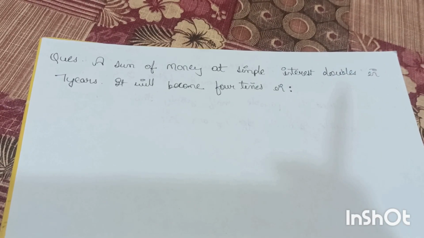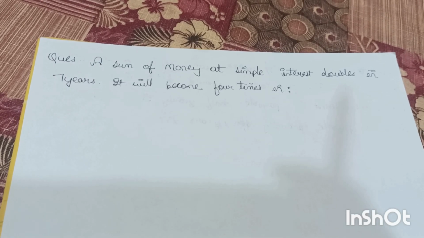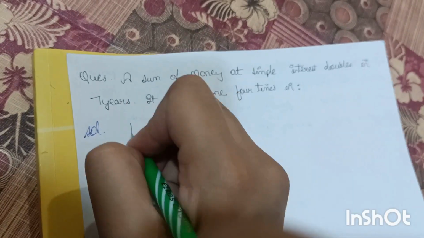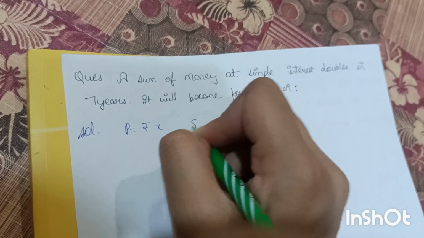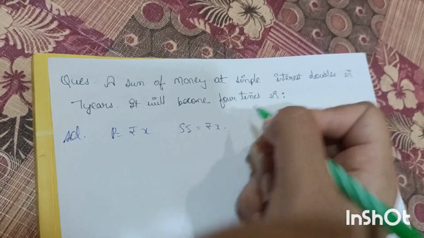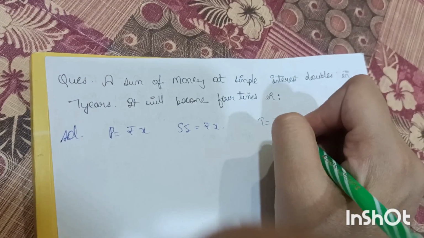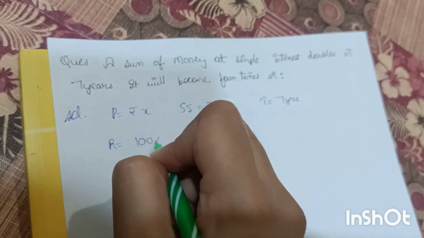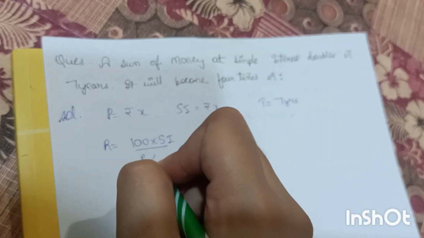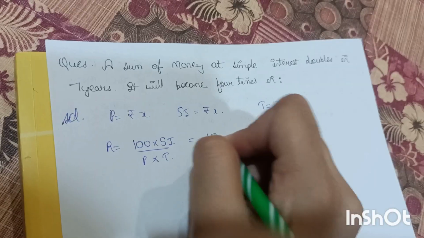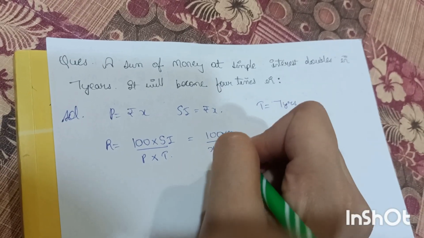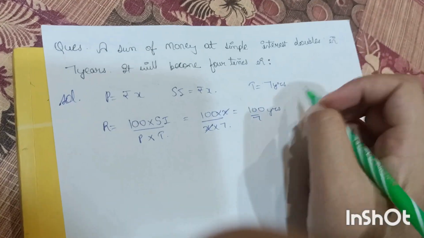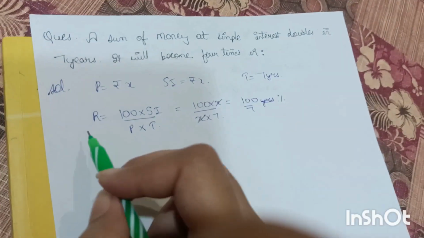The next question is on your screen, you may solve it out. For solving this, let's take the value of principal as rupees X and SI also as rupees X. And you can see the time is given as 7 years. For finding rate, you know the formula is 100 into SI upon principal into time. So 100 into X upon X into 7 years. You will get the value as 100 upon 7. Sorry, it will become a percentage because you have to find rate.